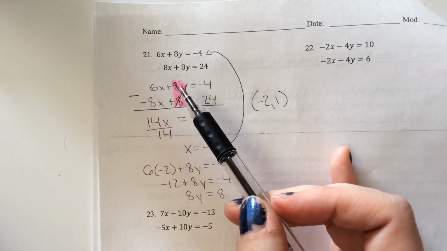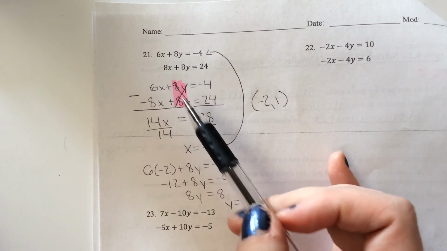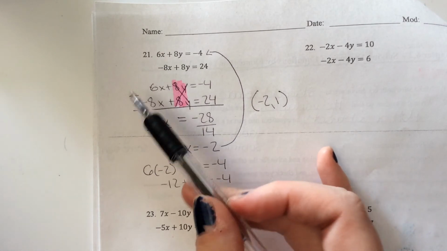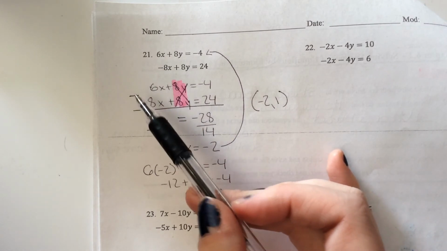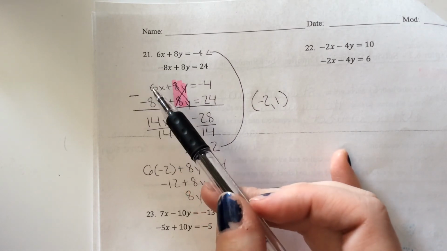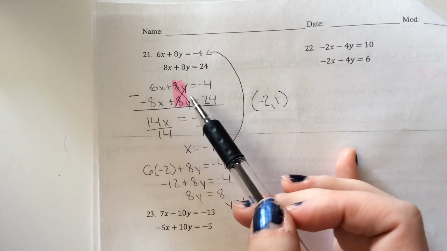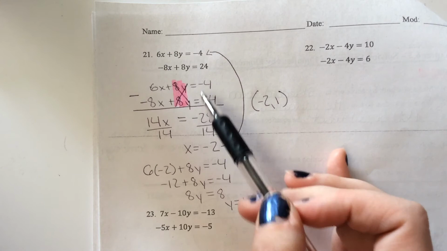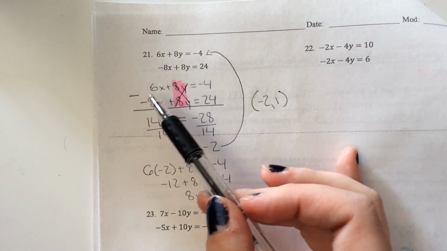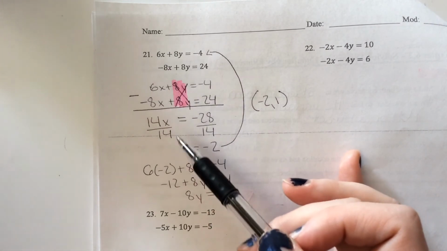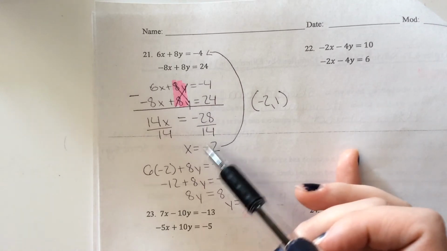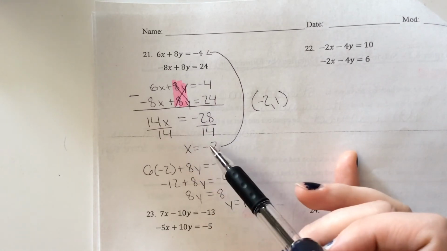So looking at this problem, I saw that my y variable had the same number with the same sign, so I chose to subtract. 6 minus a negative 8 is like plus, so 6 plus 8 is 14. And then negative 4 minus 24 gives me negative 28. It's like you're negative $4 and then you spend another 24, so now you're even more negative. Divide by the 14, you get negative 2.